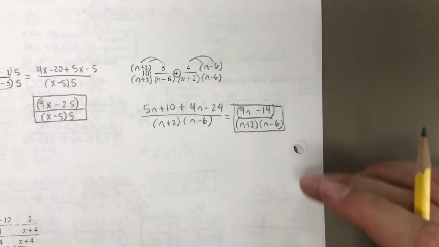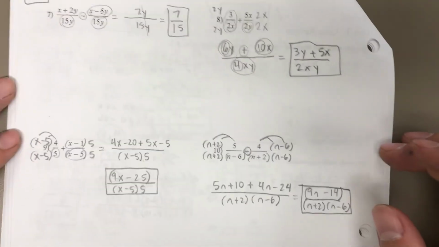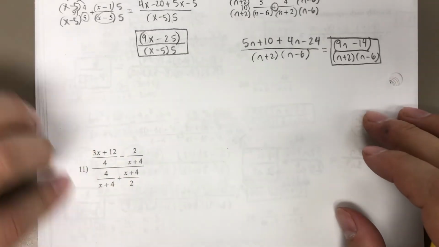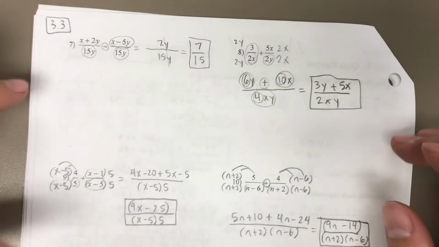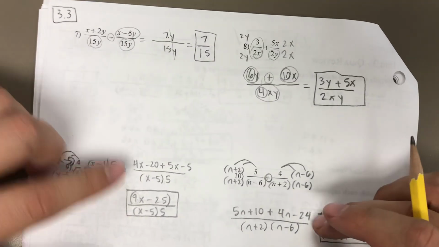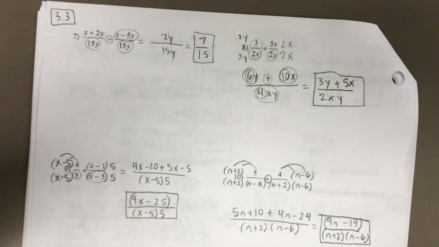All right, so that's adding and subtracting rational expressions. We'll move on to this extra problem over here, number 11. But if you need additional help with adding and subtracting, make sure to go to the video for 3.3 with that.